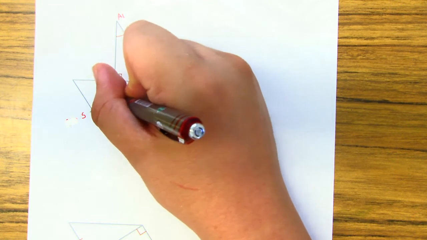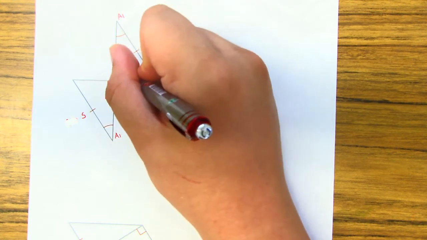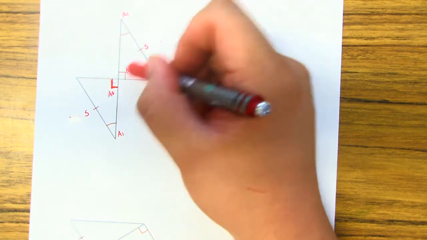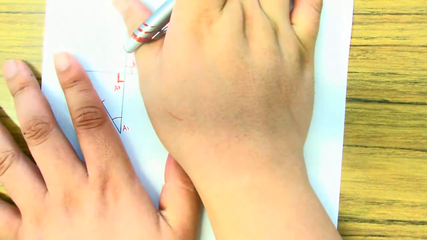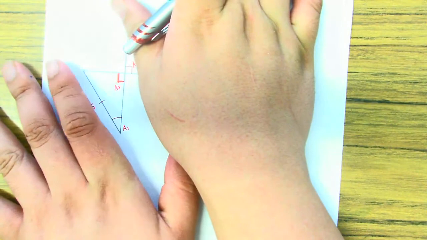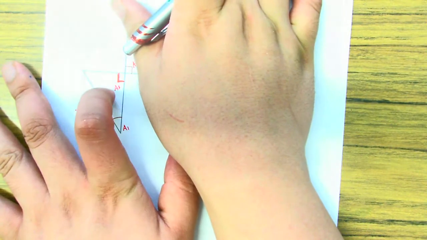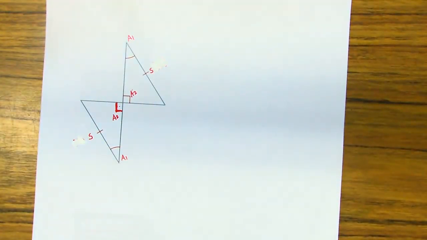How do I know they're congruent? Because these two angles are vertical angles. Vertical angles are where two straight lines intersect, and the opposite angles are congruent. Since I know this is 90, I know that this will also be a 90, a right angle as well. Okay, so with this information, we're gonna do it again.